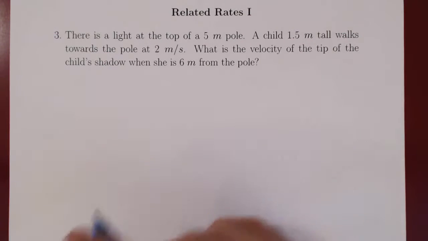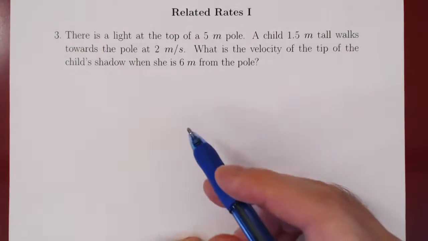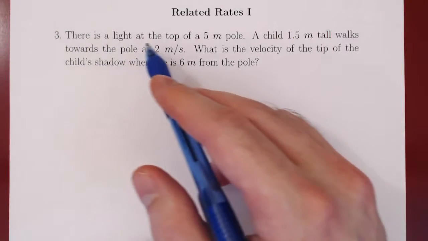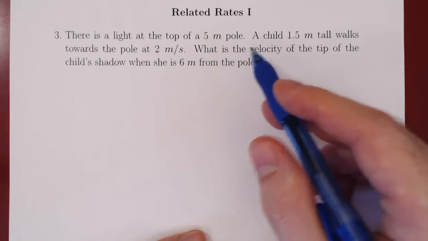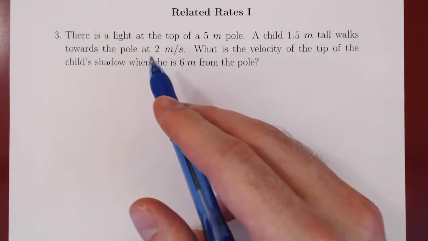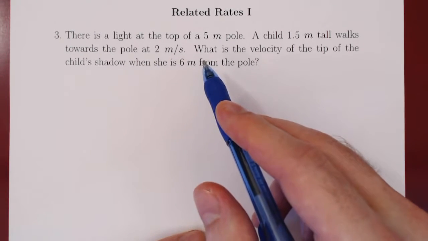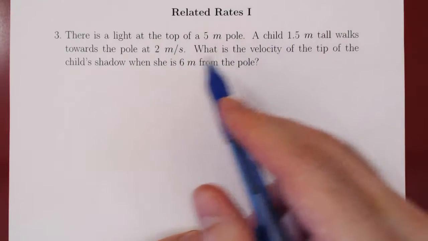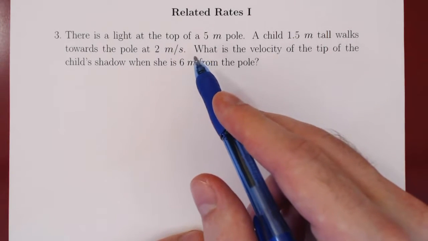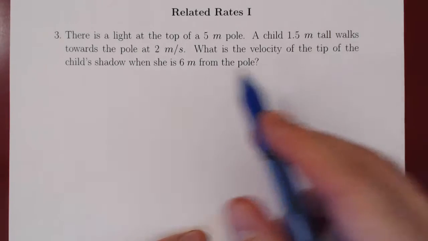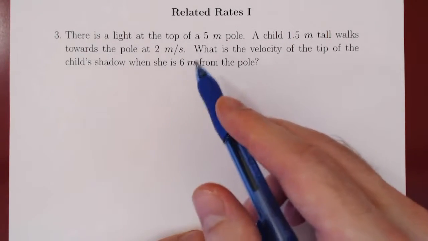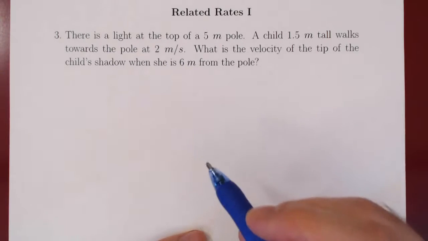Okay, so here's the third problem about related rates. So let's read the question. We're told that there is a light at the top of a 5-meter pole. A child 1.5 meters tall walks towards the pole at 2 meters per second. We're told that the child walks at a constant speed of 2 meters per second. And we're asking, what is the velocity of the tip of the child's shadow when the child is 6 meters from the pole?